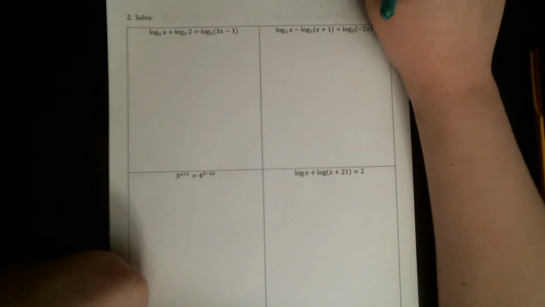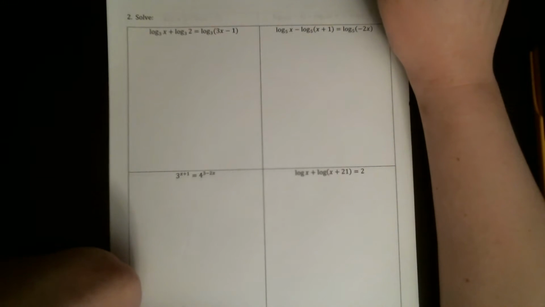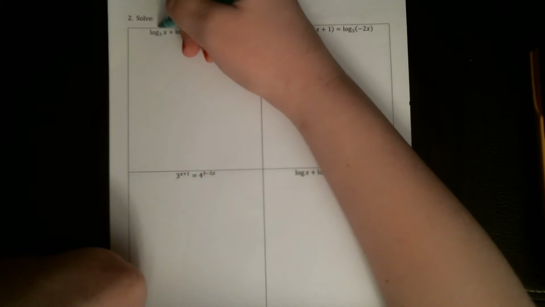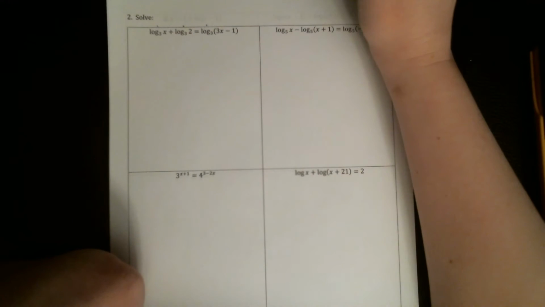If we're trying to solve a log equation, we would like to at some point exponentiate to get rid of the log. If we're trying to solve an exponential equation, we would like to at some point introduce a log to help us get variables out of exponents. So on this first one, this is looking really promising. They're all log base 3s, so exponentiating with base 3 should help me cancel, but I need you to be extremely careful when you do this.